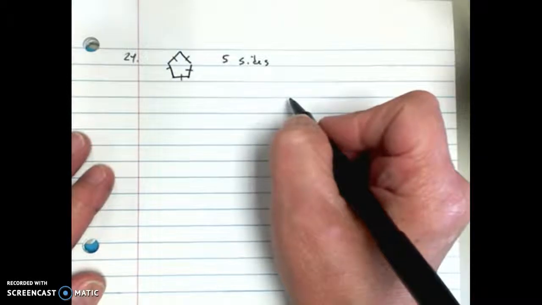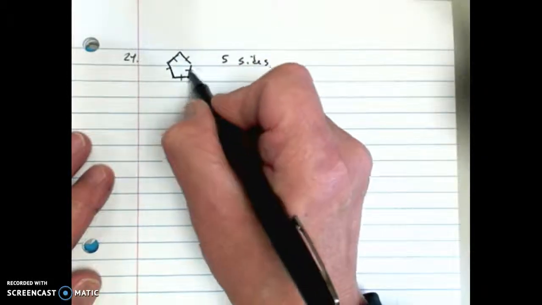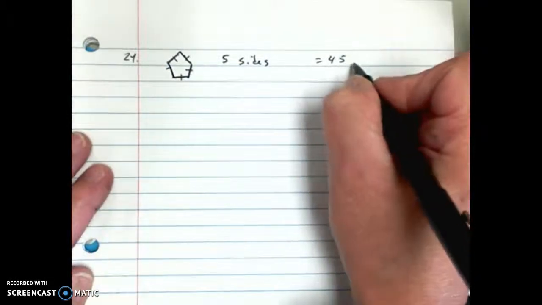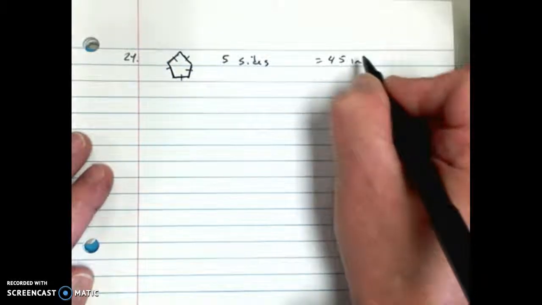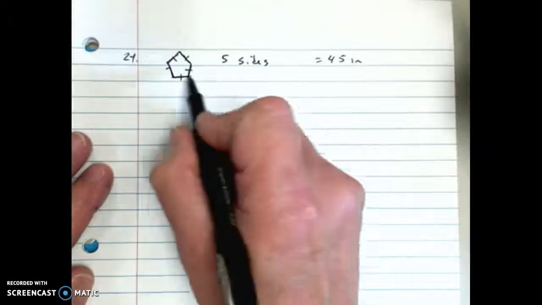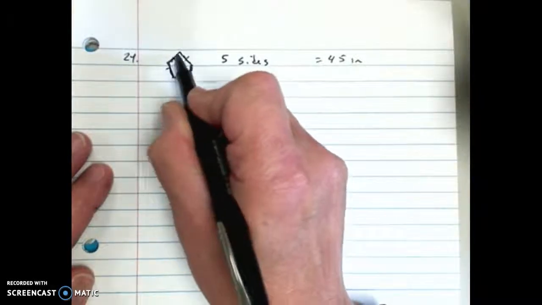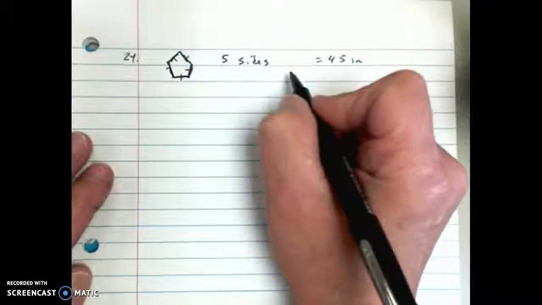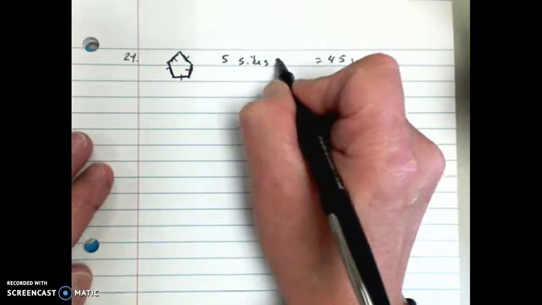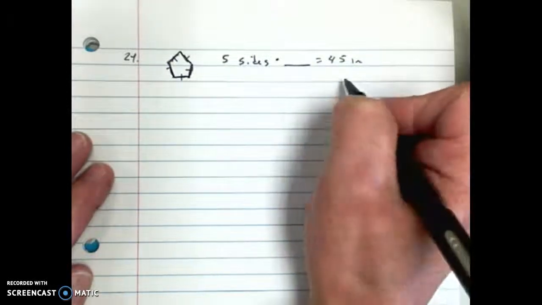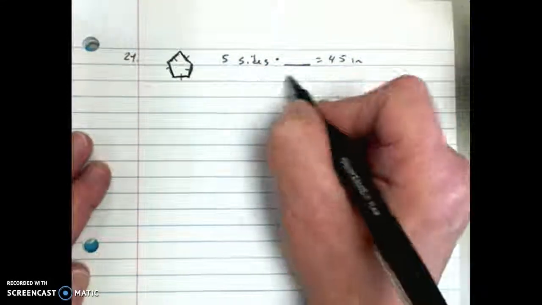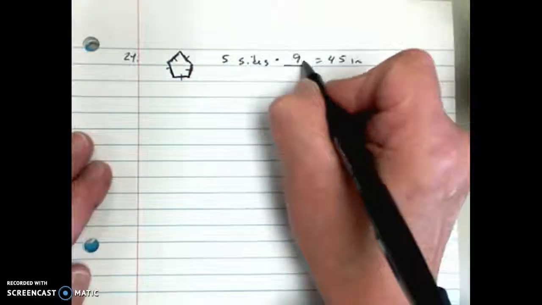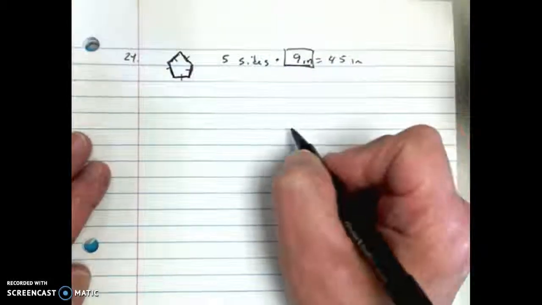And we know that the perimeter, the whole distance around the outside edge, is equal to 45 inches. And so we want to know, since it has 5 sides, how many inches is each side equal to? So we know to find perimeter we have to basically do 5 times what would equal 45. So 5 times, and if you said 9, you are correct, 5 times 9 is equal to 45 inches. And we want to make sure we label that 9 inches. So each side is equal to 9 inches.